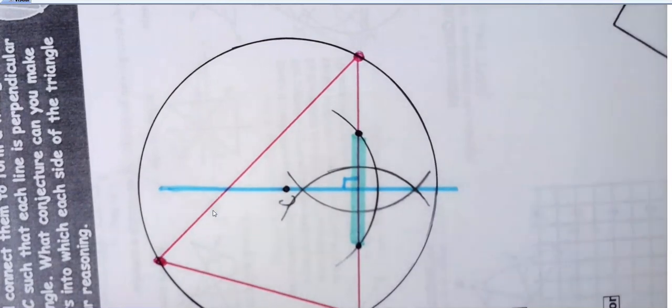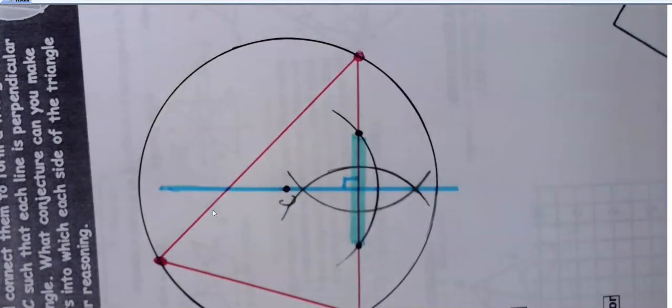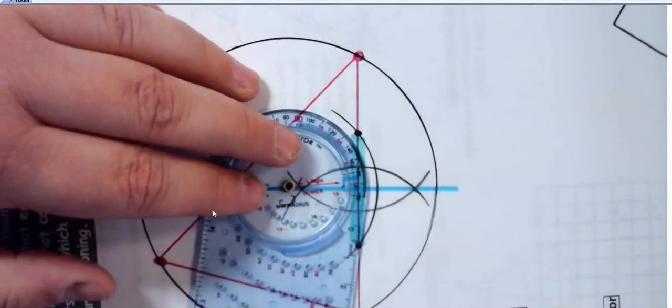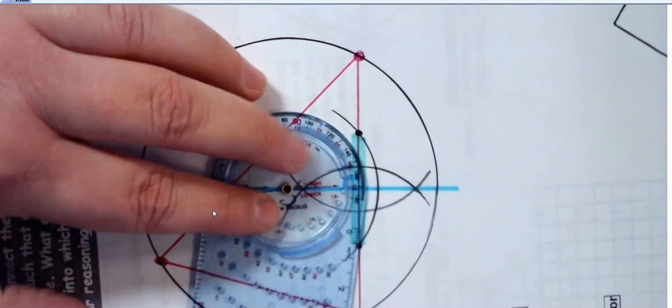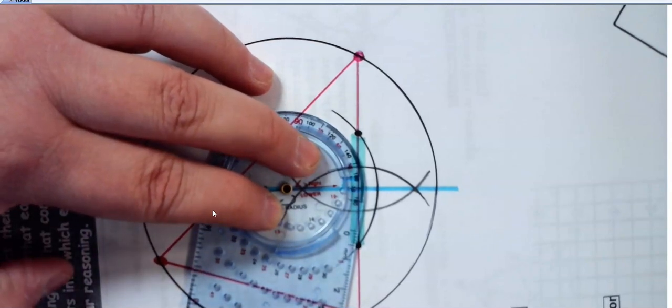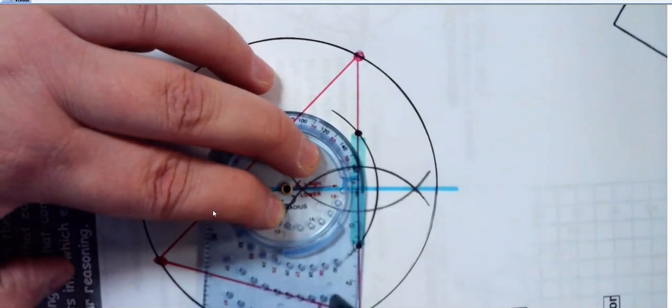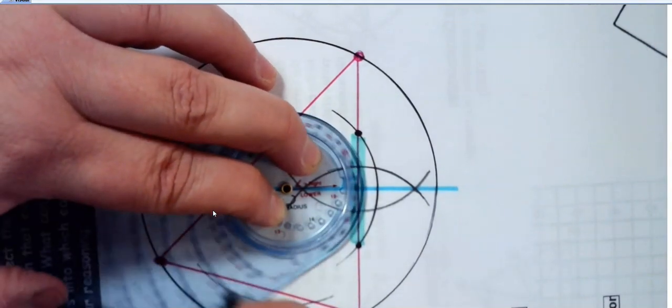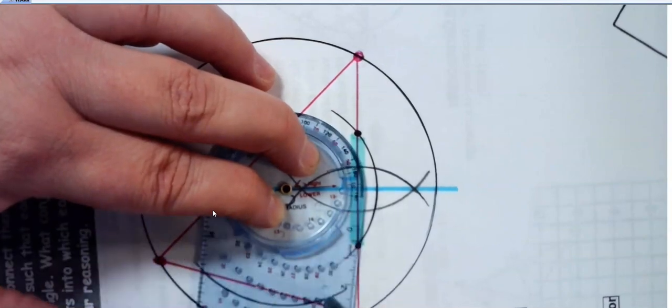The first step, you're just going to put the little gold piece on that C, the center of that circle. Now, whatever side you picked to work on for your triangle, you just need to make a little arc, and it just needs to touch 2 places on that triangle. On that side, I used 40 as mine.